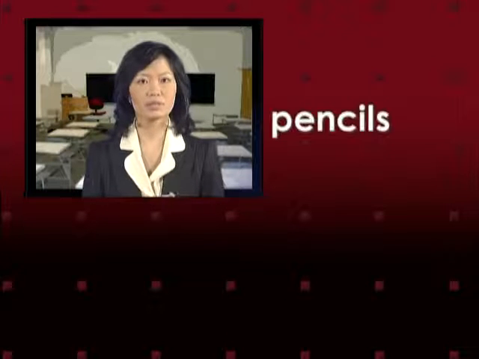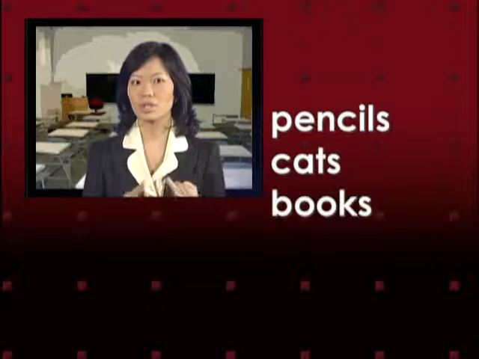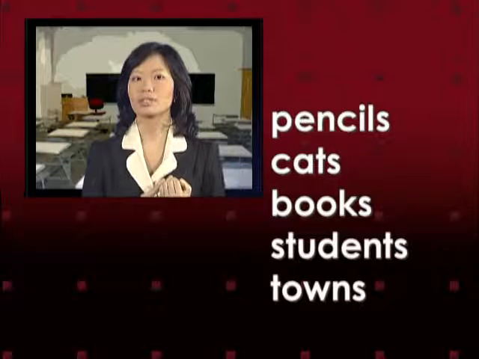Let's start with countable nouns. These must be separate things that can be counted, such as pencils, cats, books, students, and towns. When we make a sentence with a singular countable noun, we use the article a or an before the noun. I'm sure you all know that we use a for nouns that don't start with a vowel, and we use an for nouns that start with a vowel.